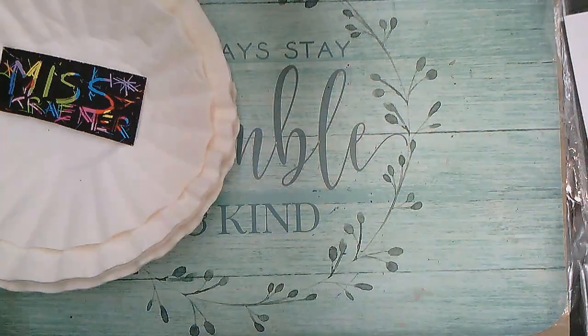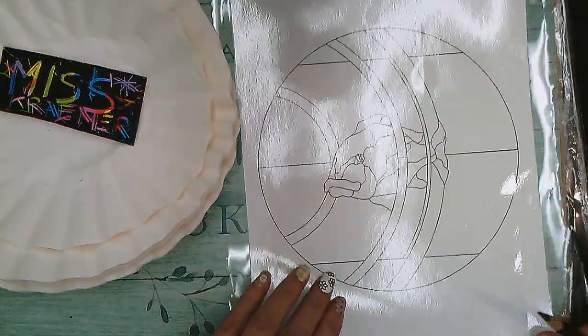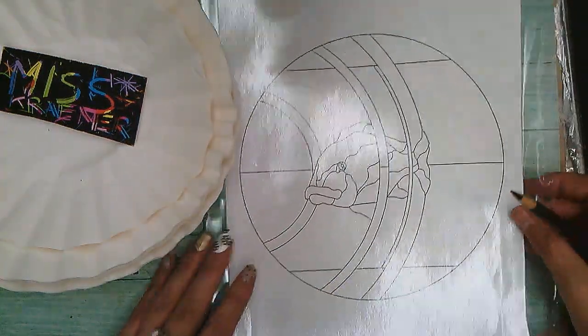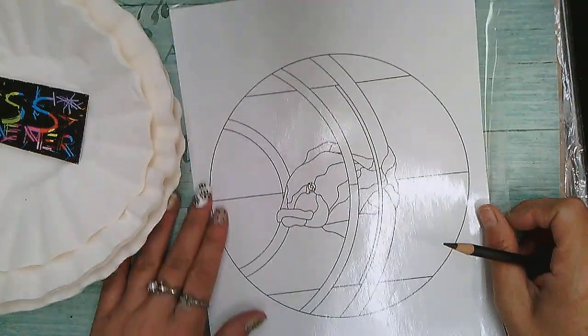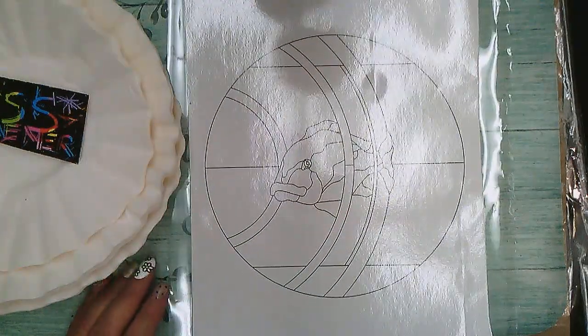And I will show you a video about stained glass windows as well as in class so we can see how it would look like. There's a little bit of reflection here. Let me see if I can fix it.